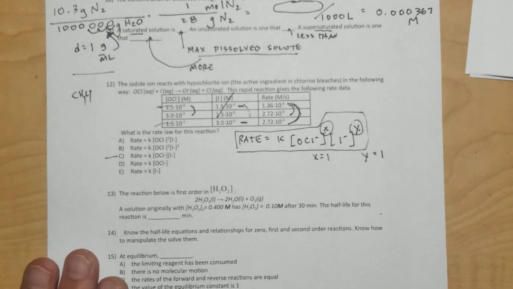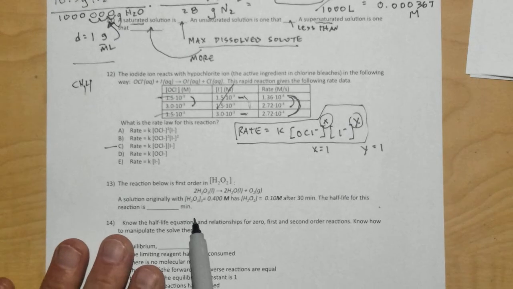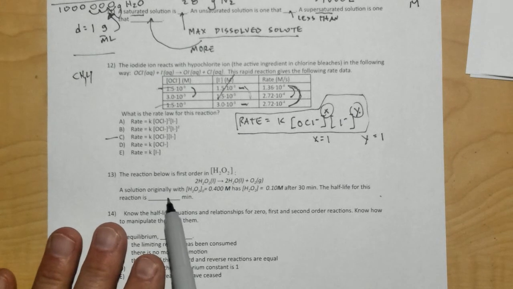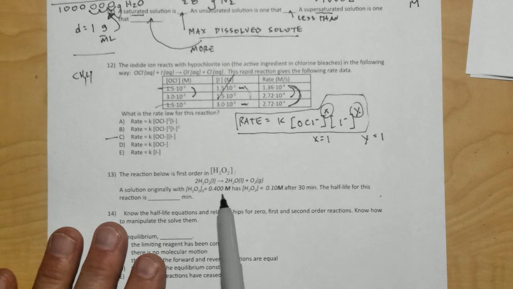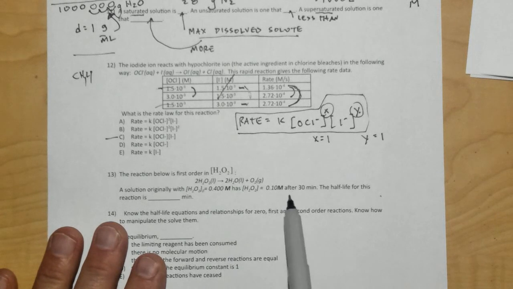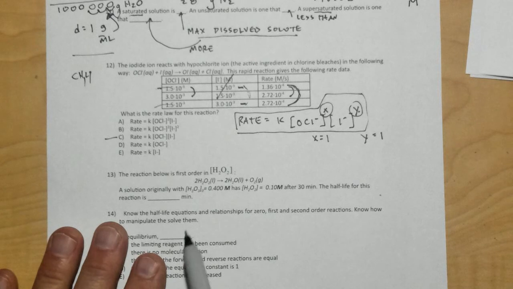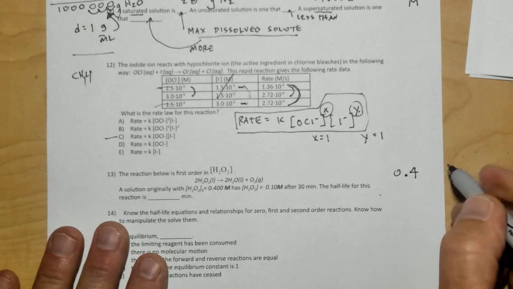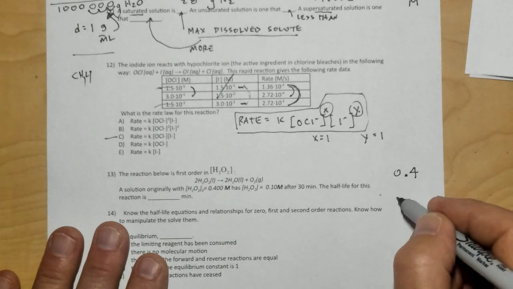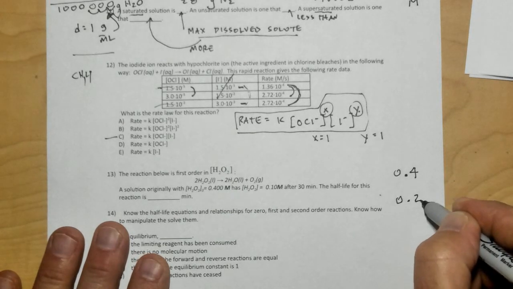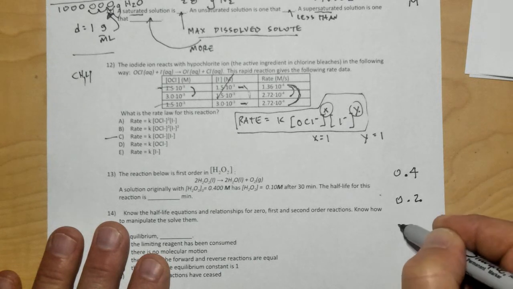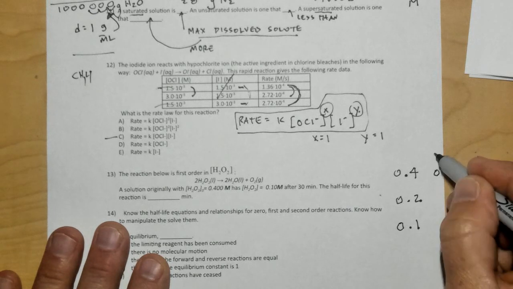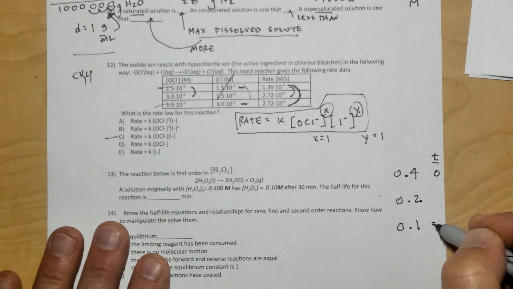And number 13, the reaction below is first order in H2O2, and then it says right here the solution originally is 0.4 molar, and it is 0.1 after 30 minutes. The half-life for this reaction is. Well, remember, a half-life means that half of the original amount remains. So if we have this to start with, one half-life would be from 0.4 to 0.2, and then the next half-life would be from 0.2 to 0.1. And this is at time 0, and then this would be at time 30 minutes.